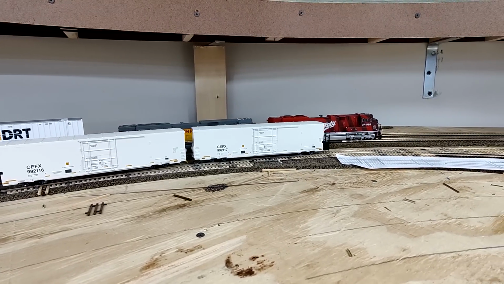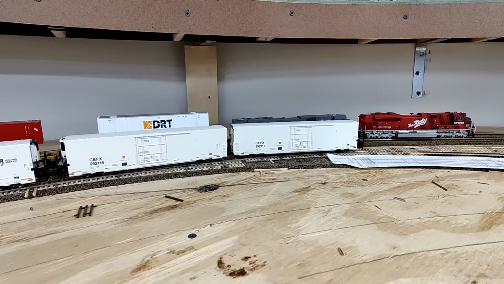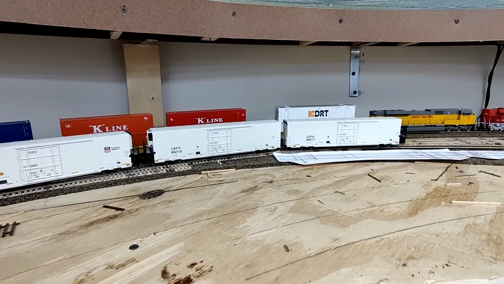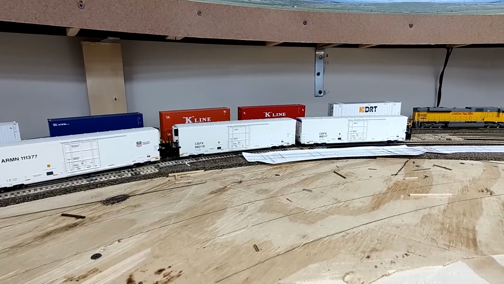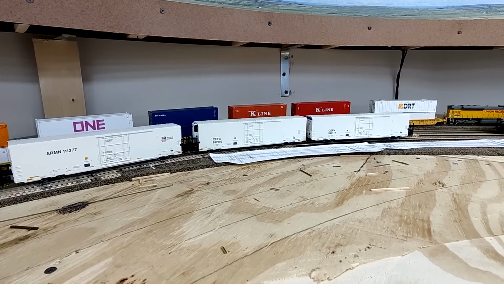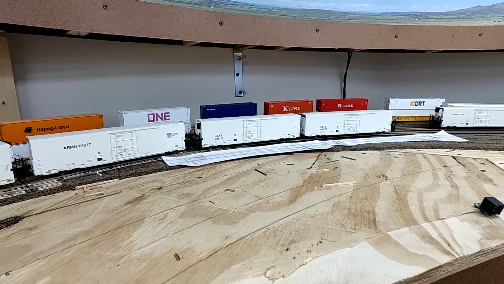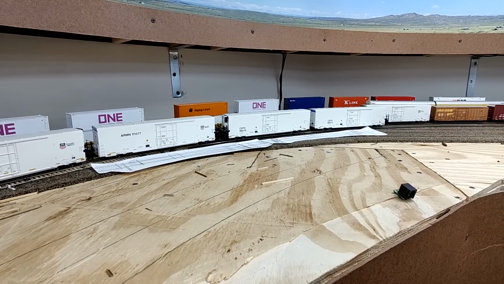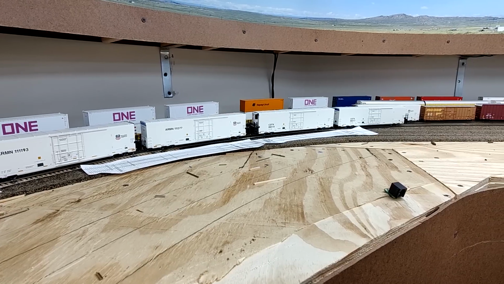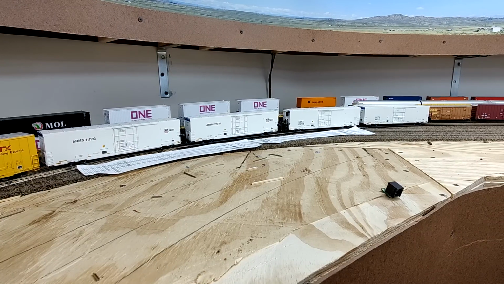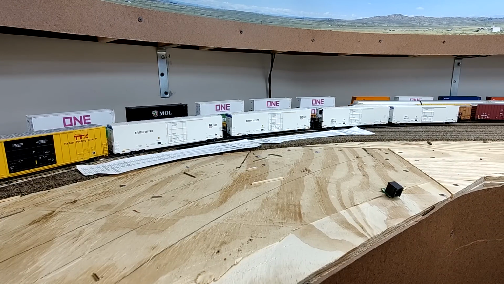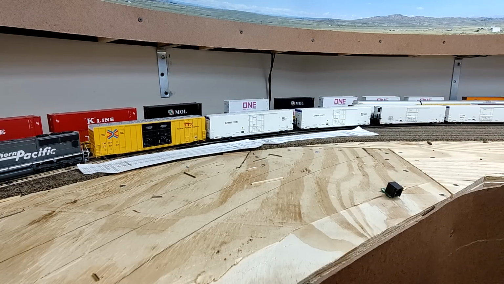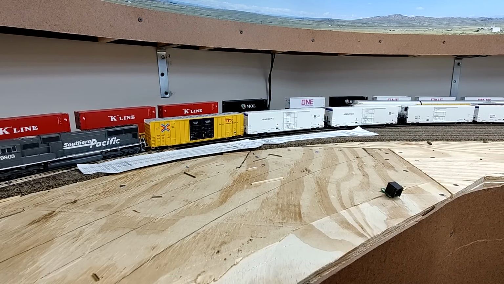On Sunday, actually Monday, I did post an update for the week which included some more turnouts for the west end of the Evanston Yard. And this video, which is part 2, will be showing some operations on the layout and some of the things that we can do already, and the operations will just continue to expand as we get more and more track laid and things operational.